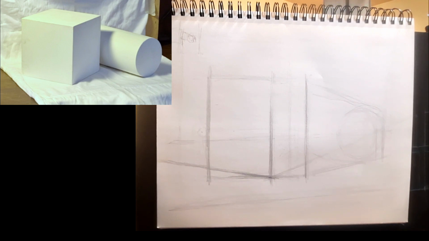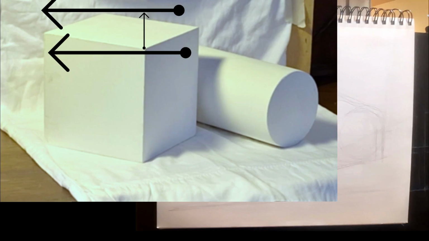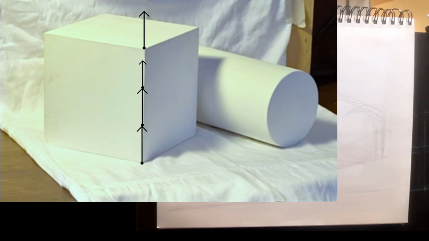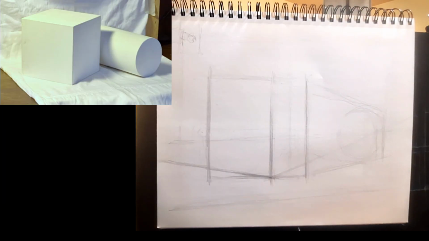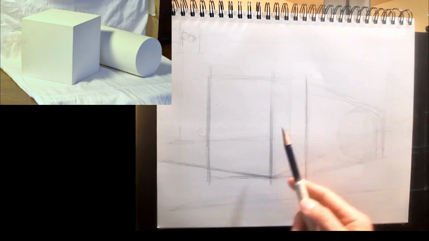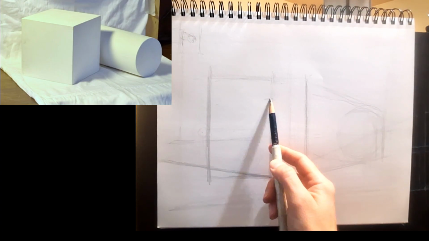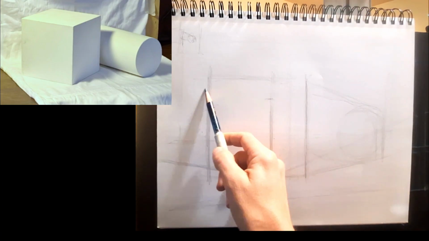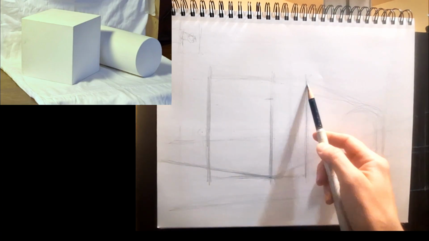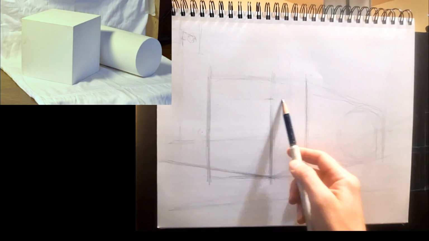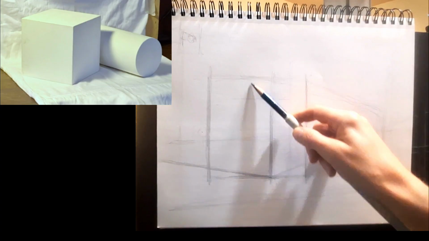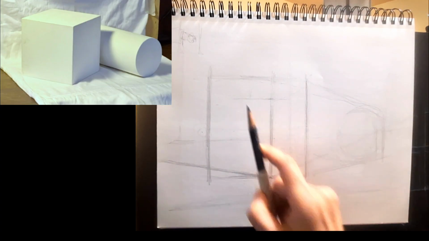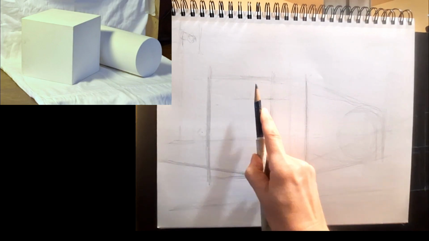What am I measuring now? The length. How much of the top plane of the cube I see, right? Compared to that closest to us edge. It seems that the closest to us edge, I'm just going to put in my first guess, compared to how much of the top I see, compared to this distance, fits into here 3 times. The way I sketched it now, will it fit 3 times? Let's see.